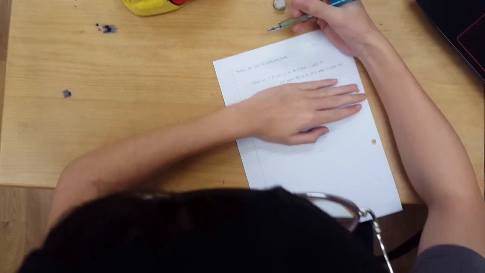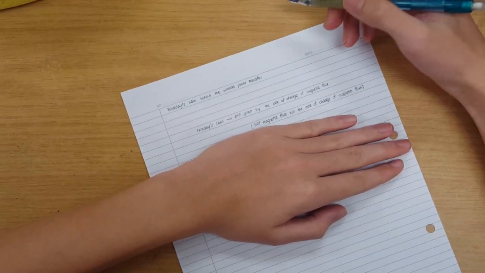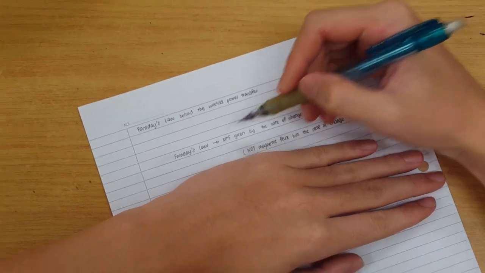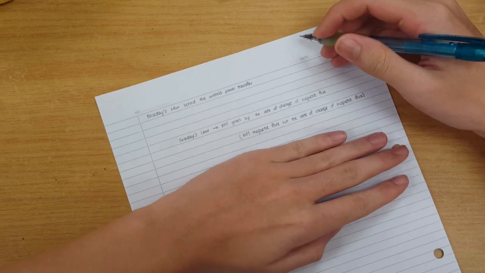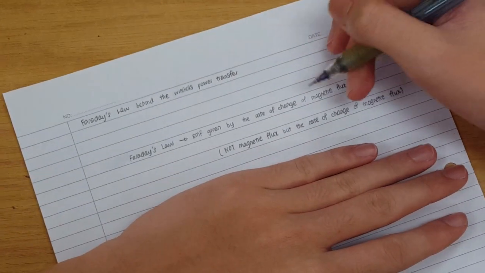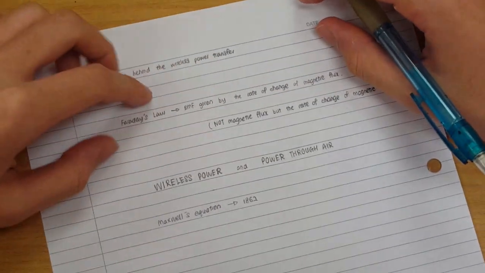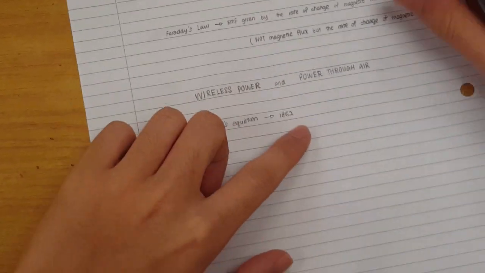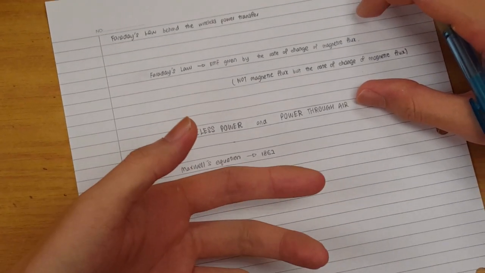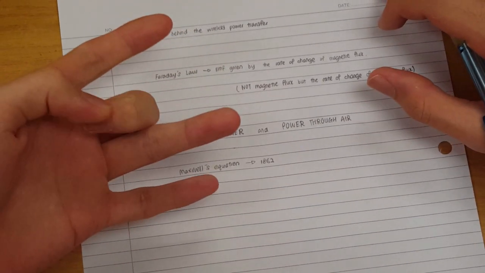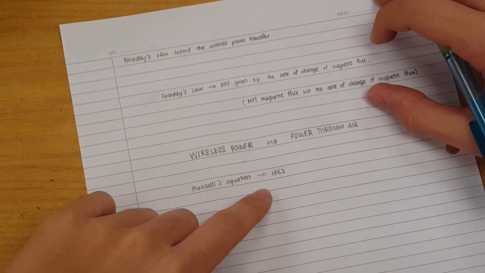So today I would like to talk about Faraday's law, the concept behind wireless power transfer. Faraday's law states that the EMF is given by the rate of change of magnetic flux. So be careful that it's not the magnetic flux itself, but the rate of change of magnetic flux. The terms wireless power and power through air in wireless power transfer are relatively modern. The physics behind them is fairly established by Maxwell's equations that were formulated in 1862.